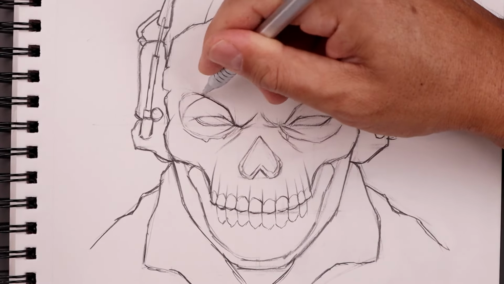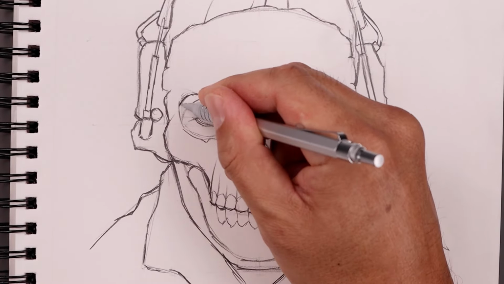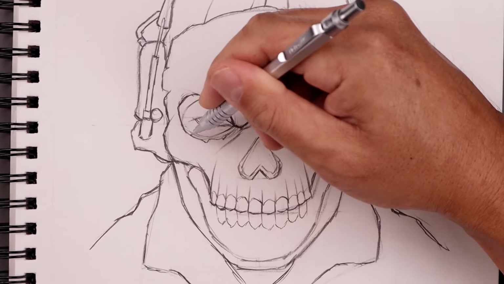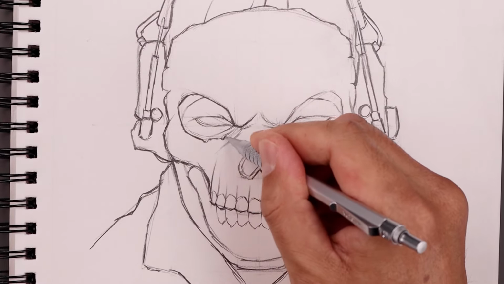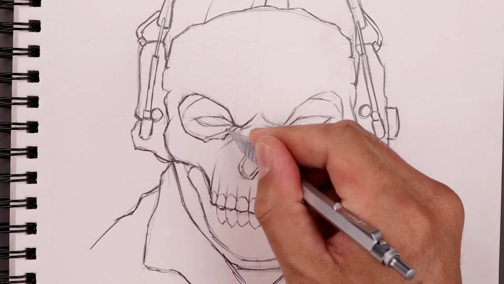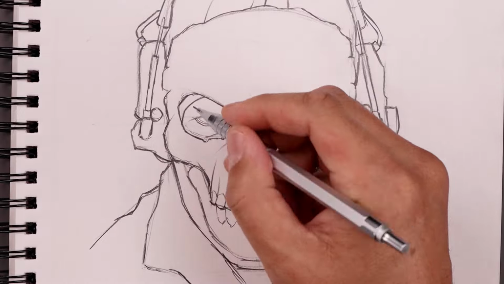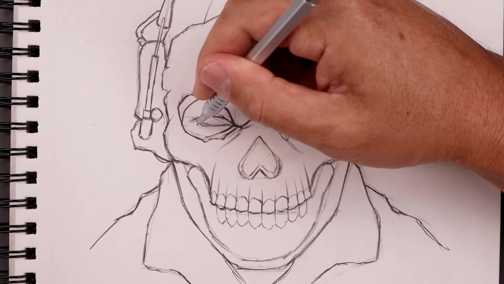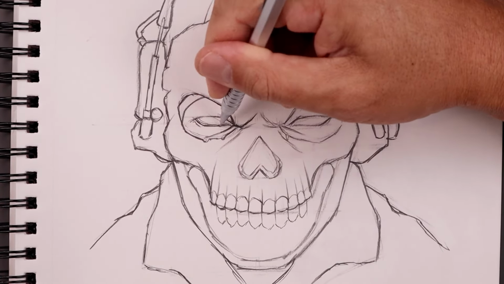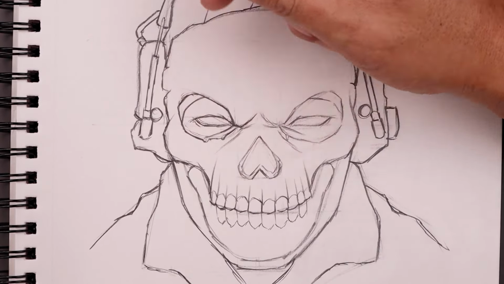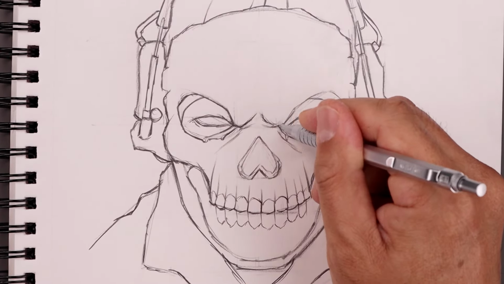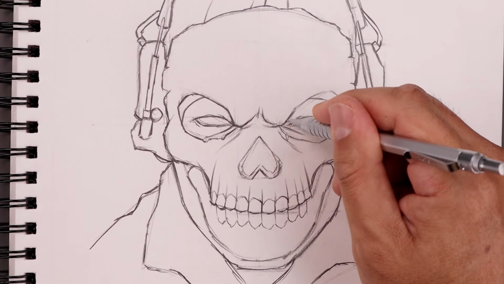Now let's go back and add some contrast to our drawing. So again, we're going to start back at the eyes and just working our way around. Now we're going to come back after and just add in the pupils.